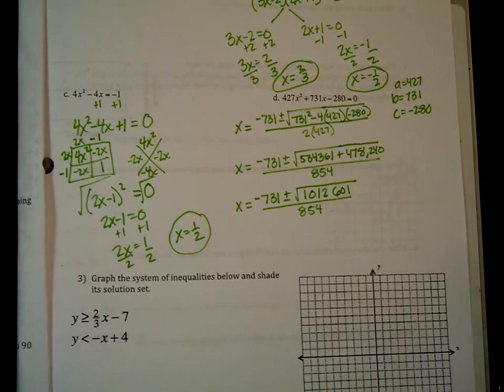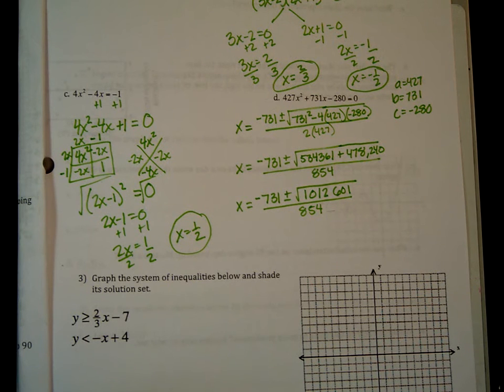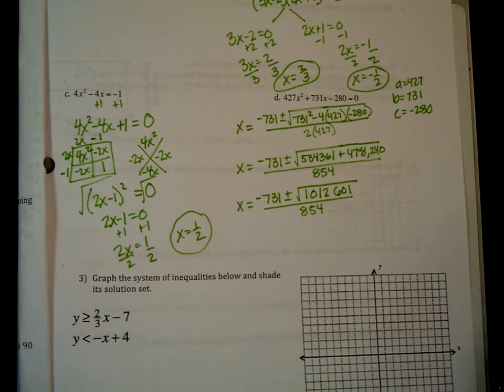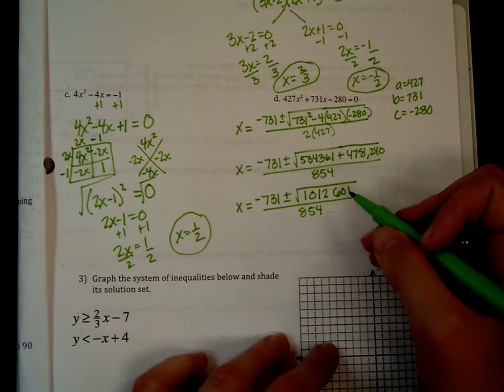Okay, now we take the square root of that, which is 1,006.3.